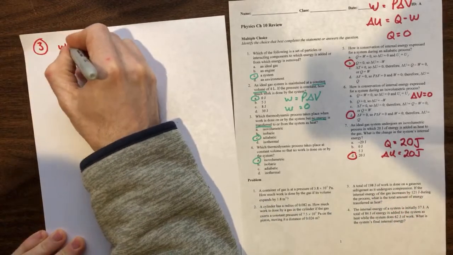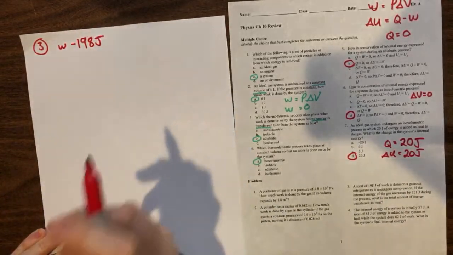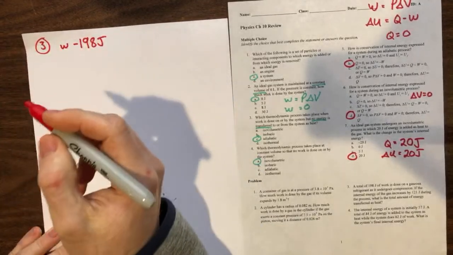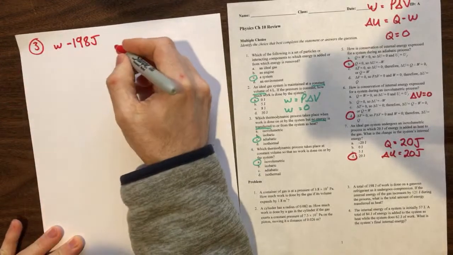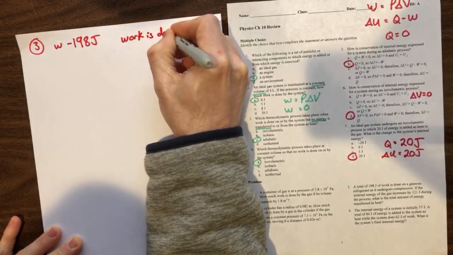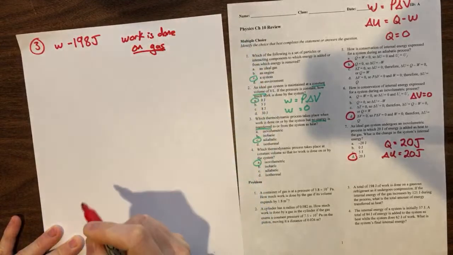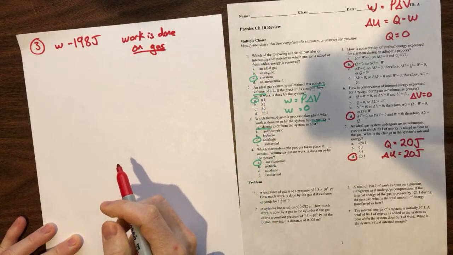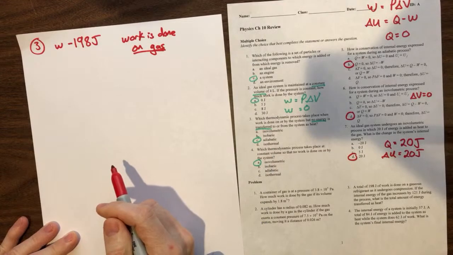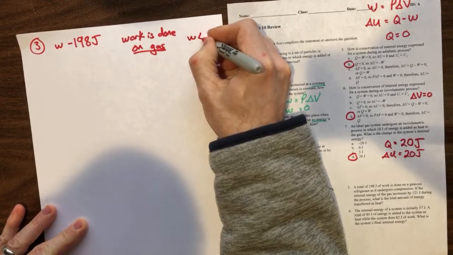So our work, in that case, is negative 198 joules. Why negative? This is key because you might end up with something like this on the test. We have two things that tell us this is going to be negative. First of all, it says that work is done on the gas. When work is done on the gas, that's negative work, because positive work is work being done by the gas, at least in terms of the equation that we are using. In terms of physics, we identify work done on the gas as negative work.